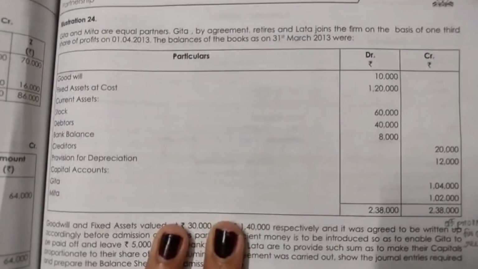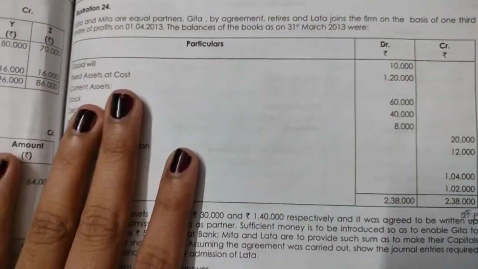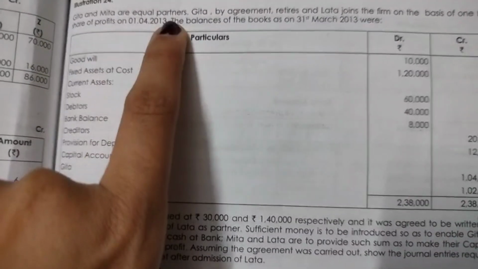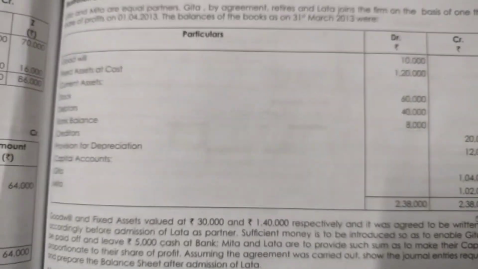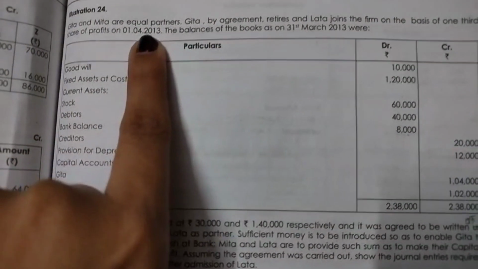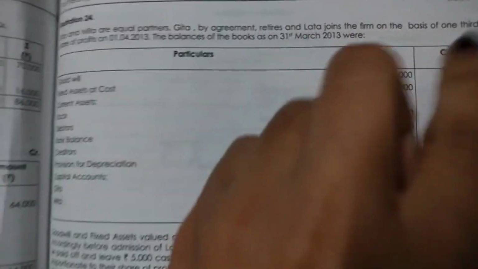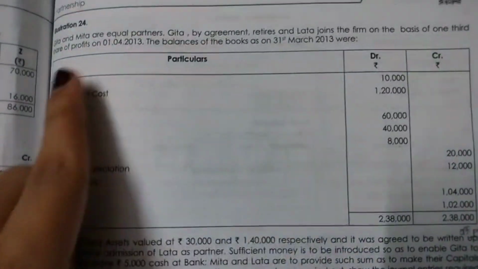Okay, now let's start discussing illustration number 24. This is the last question that comes under the head admission cum retirement. Here two partners are there, Geeta and Meeta, and they are equal partners. So obviously their profit sharing ratio is going to be 1:1, and Geeta is going to retire, and a new partner called Leda is going to join, and her share is 1/3.